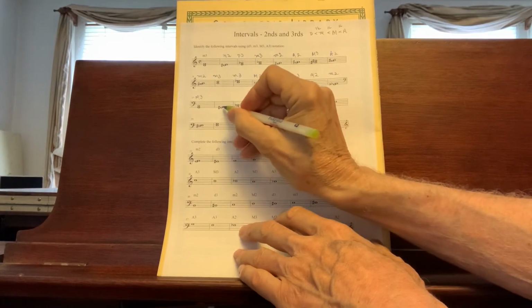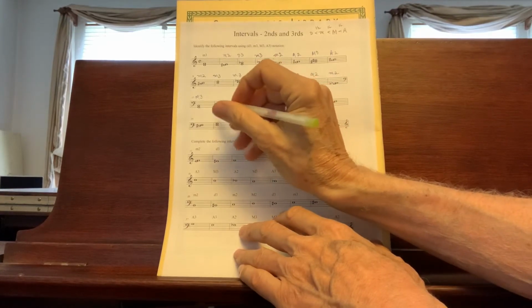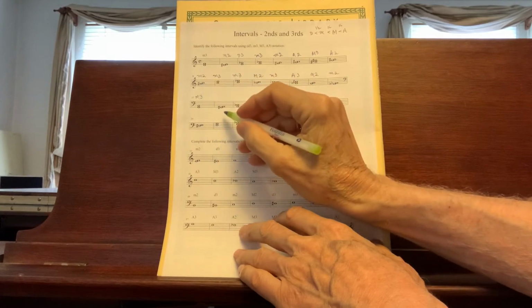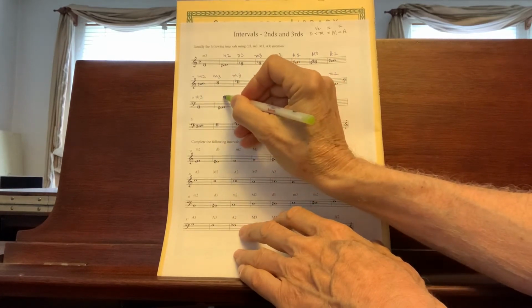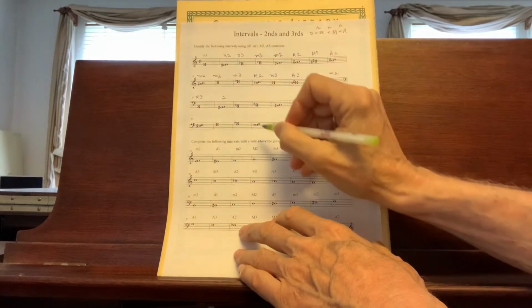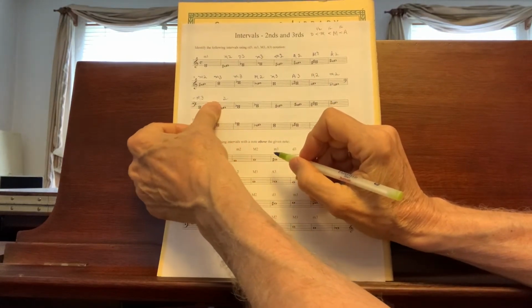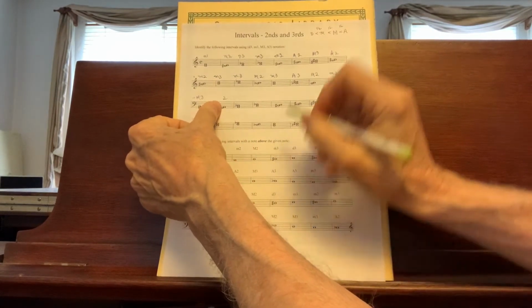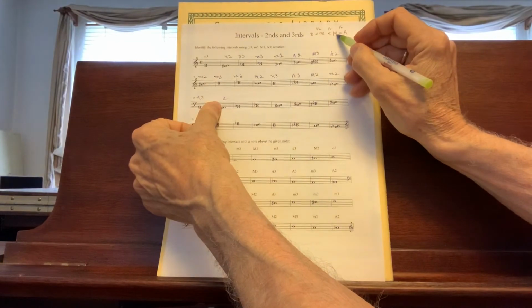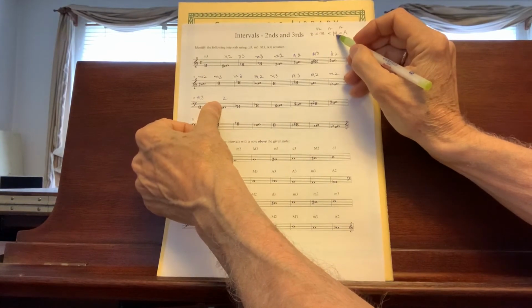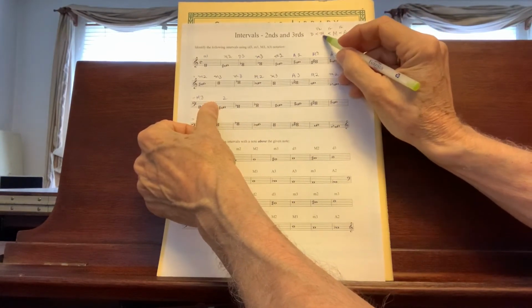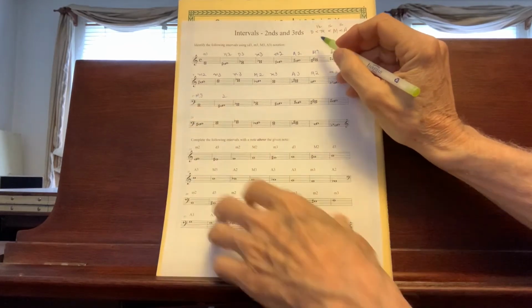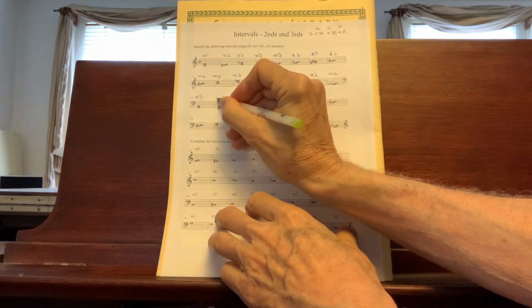Here we have a G sharp to A. It looks like one of these minor seconds that we encountered above. Let's test it out. So it's a second, definitely. And we know that G to A is a major second, yes. Therefore, by raising the G to a G sharp on the bottom, I'm making it smaller, and it's a minor second or half step.